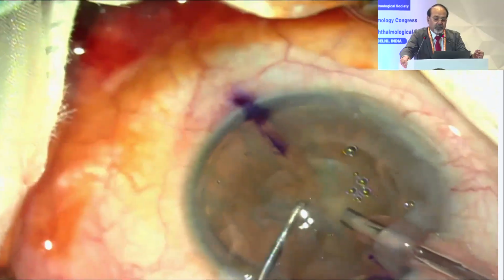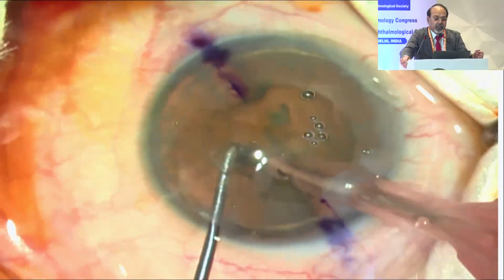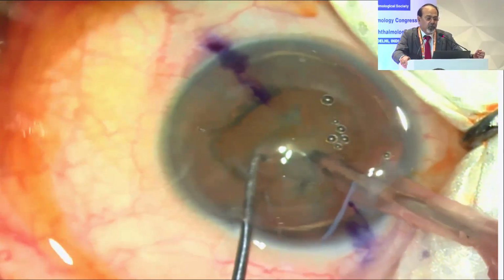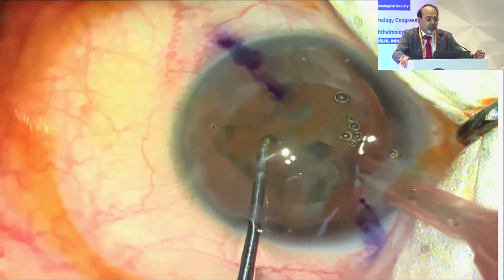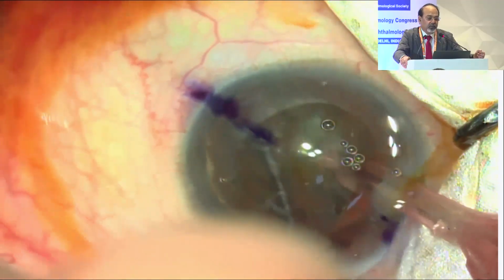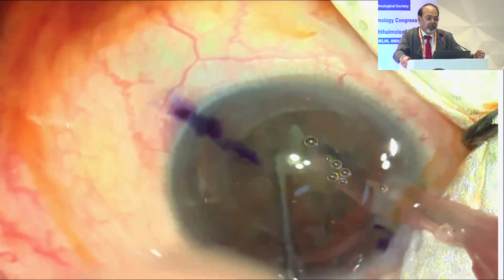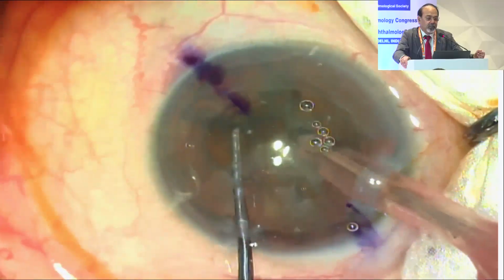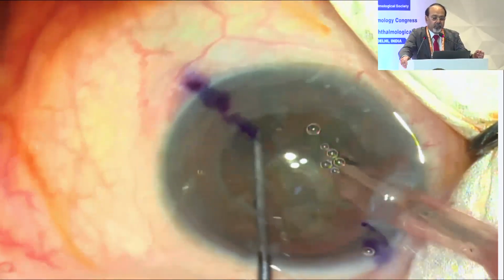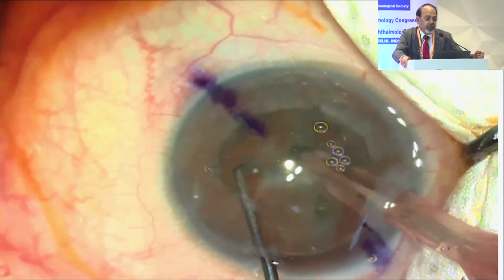It is already separated, as you can see, and then simple phacoemulsification. I do not normally do capsulotomy or capsular fragmentation with the femto laser, because I find that it sometimes goes deeper than what you expect, and that's not a very good idea. So I chop the lens myself.